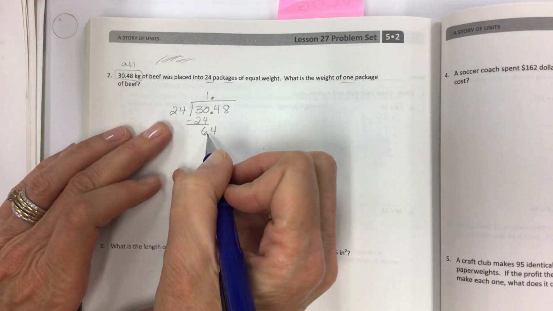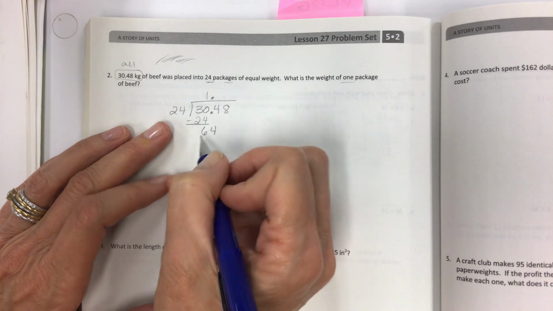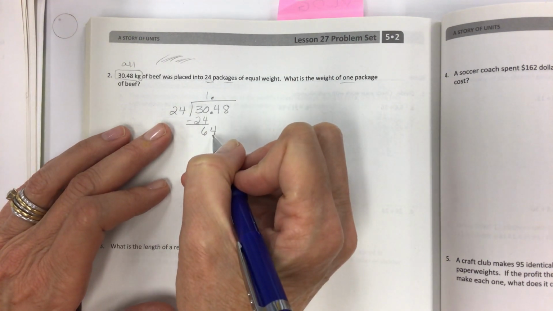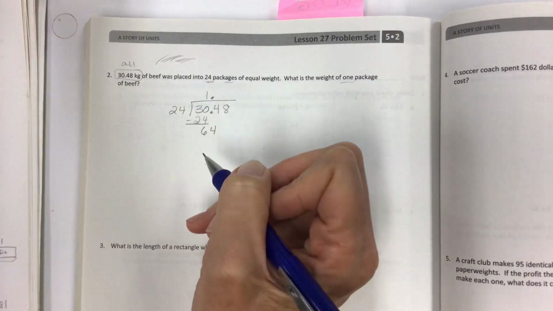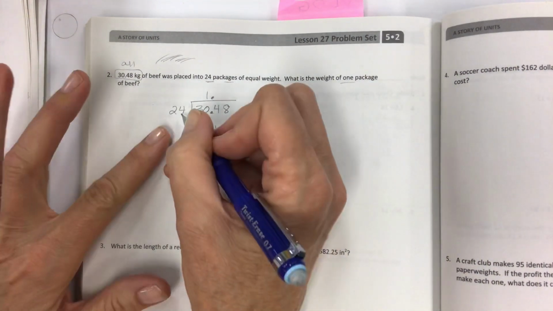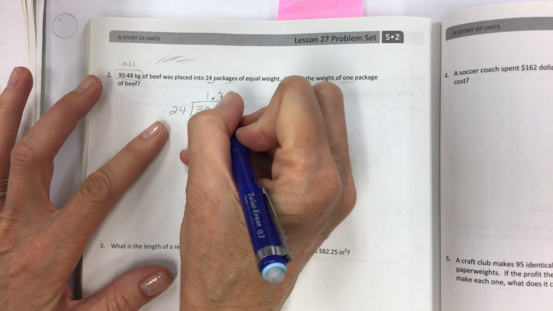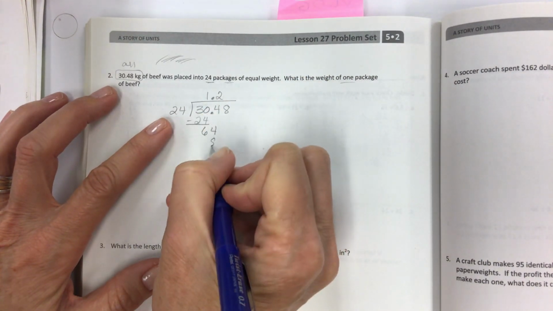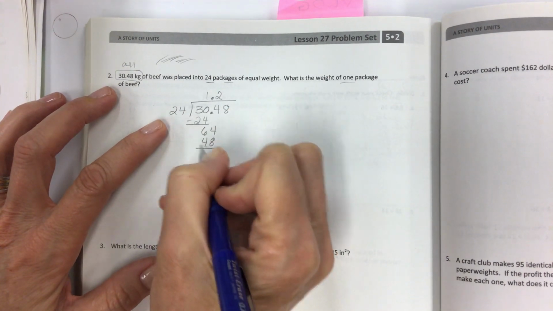So we did the quick compare, and sometimes I won't say compare, you just need to know. Look at it. If it's less, then we move on. Bring down. 64 divided by 24. And if I had about 25, I would say 50, that would be 2. So I just have a little less. 2 times 4 is 8, and 2 times 2 is 4.